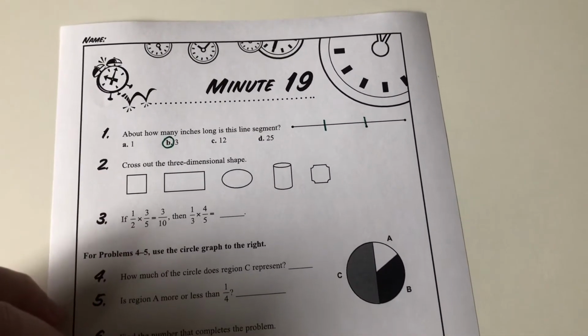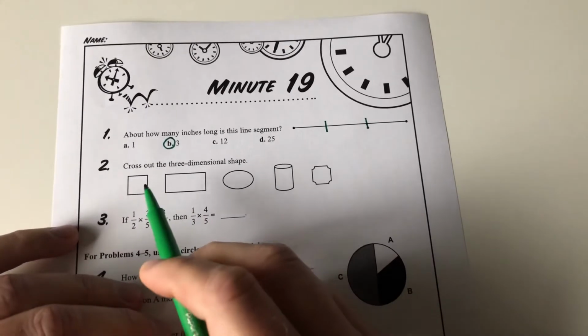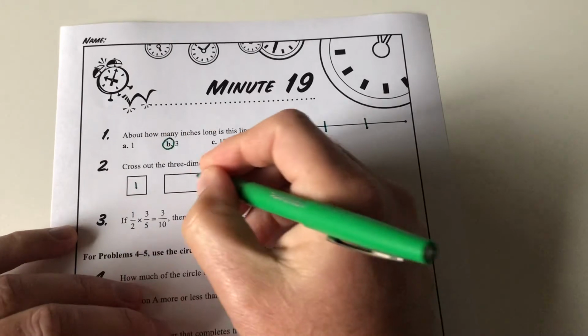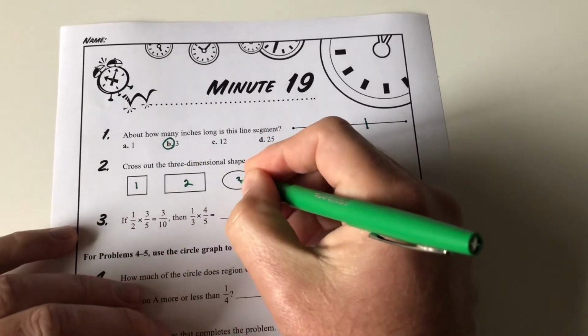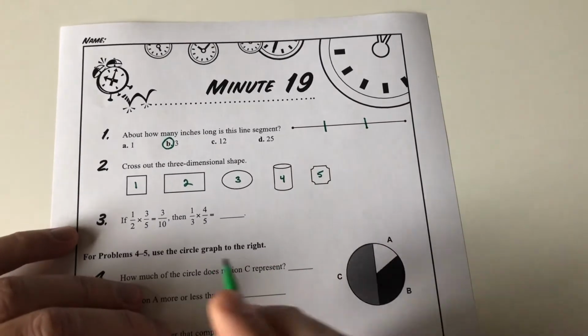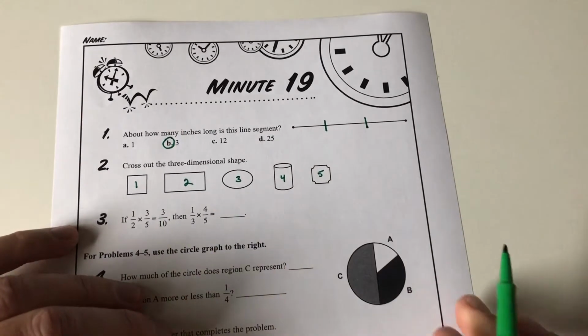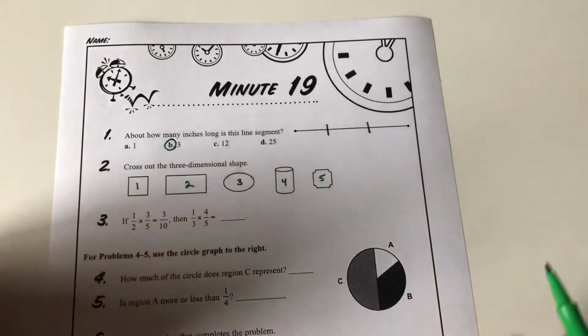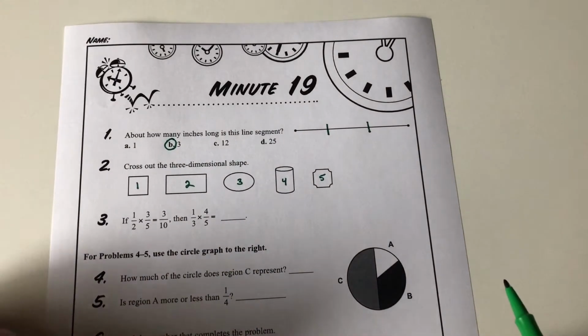Number 2 says, cross out the three-dimensional shape. Well, if I call this shape 1, 2, 3, 4, and 5. Shapes 1, 2, 3, and 5, all we're seeing is the front of the shape, or the surface.